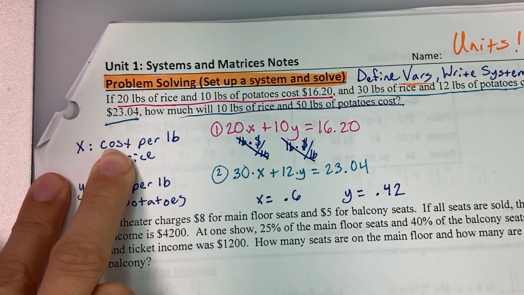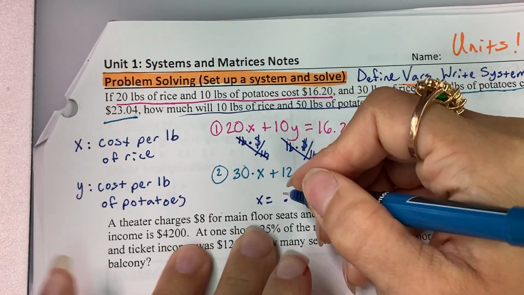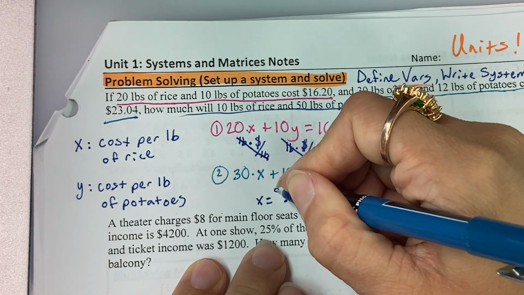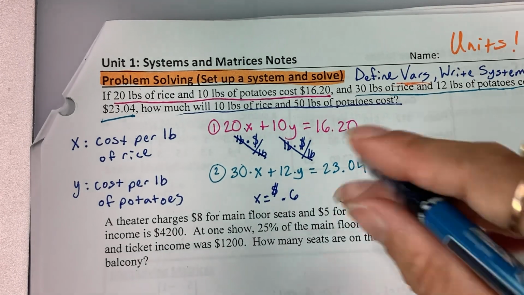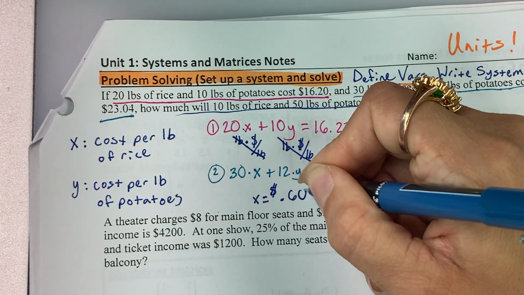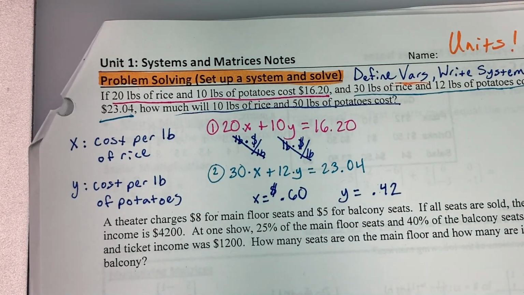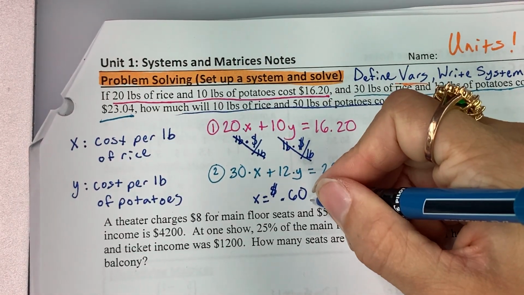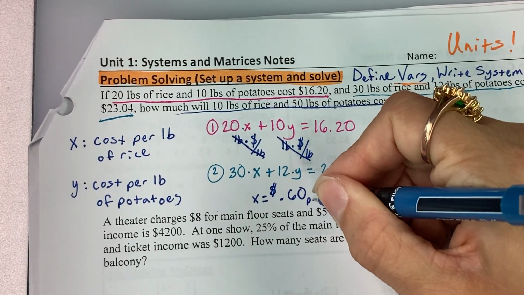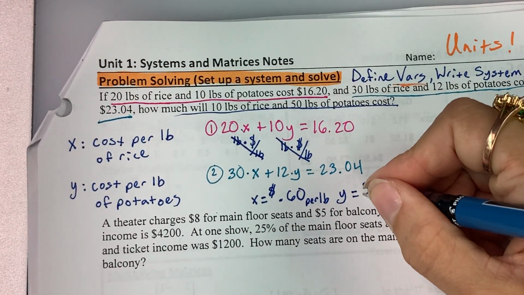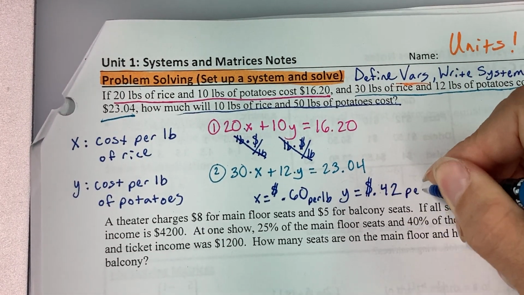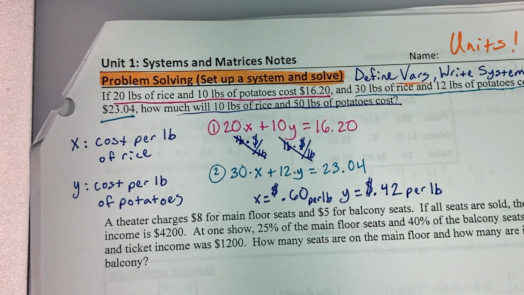So X is cost per pound. So if I put a dollar sign here, what else should I probably have with this 0.6? We need that placeholder of 0 on the end so that it says 60 cents per pound. Same with 42 cents. Put a dollar sign in front of it, and that is per pound.